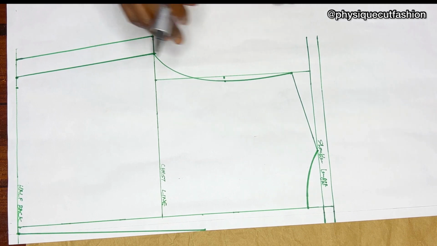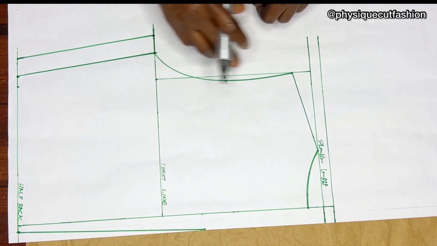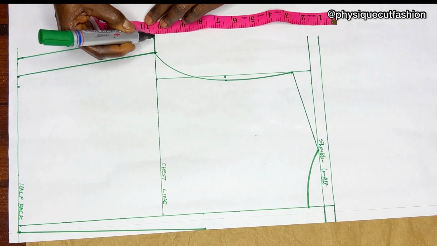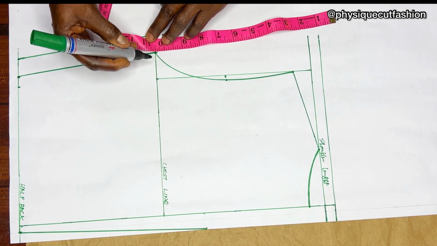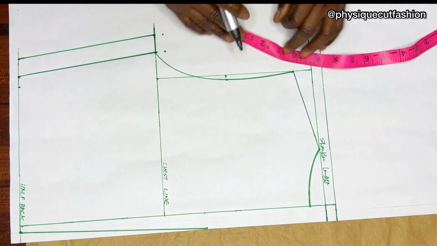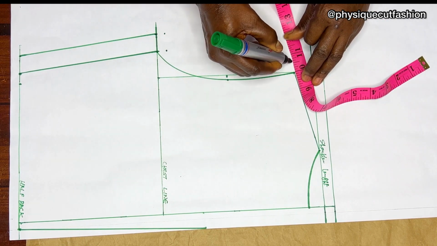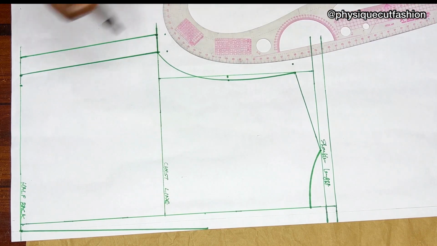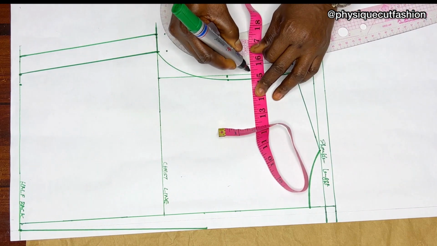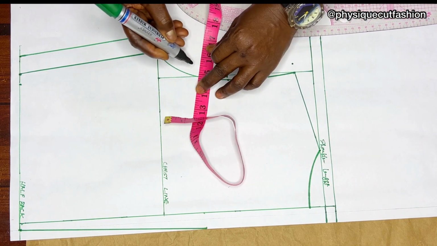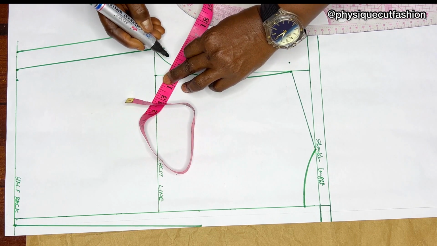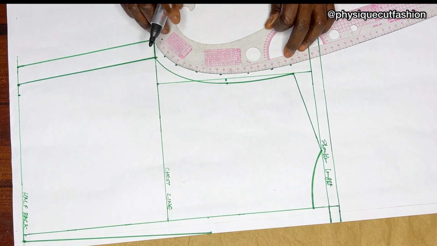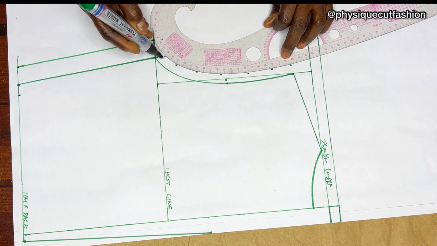Then I add half an inch seam allowance to the armhole and to the shoulder slope. So half an inch this way, half an inch, half an inch. Then I mark half an inch here. I connect it. It's always good to mark dotted lines for your half an inch this way so as to be aligned, so that you won't get out of the line. Then you connect it. You can see, connect it this way.